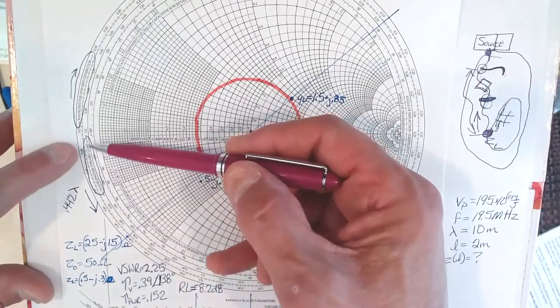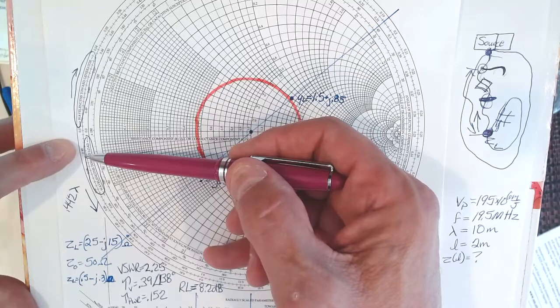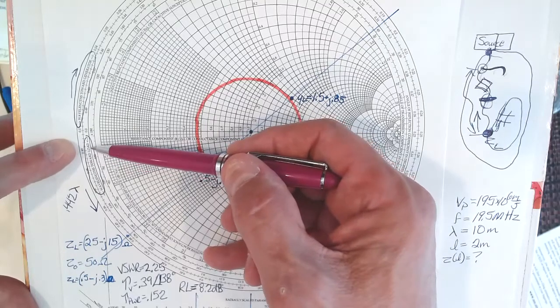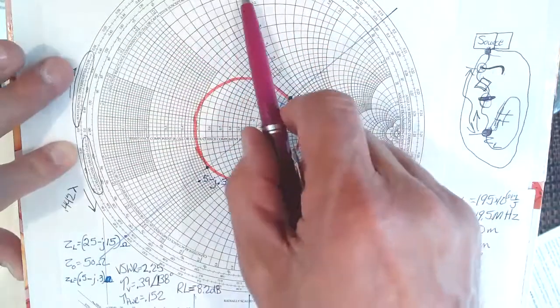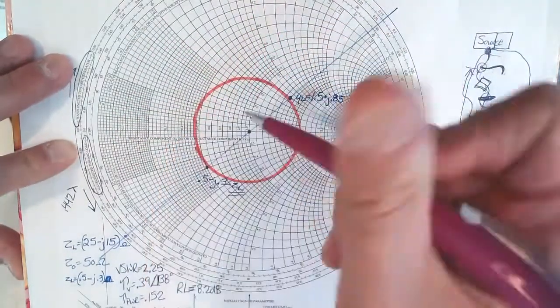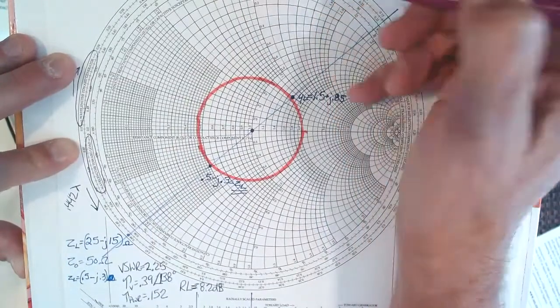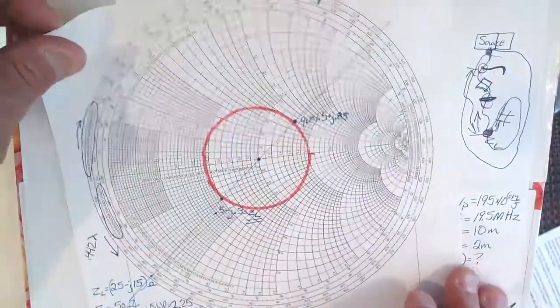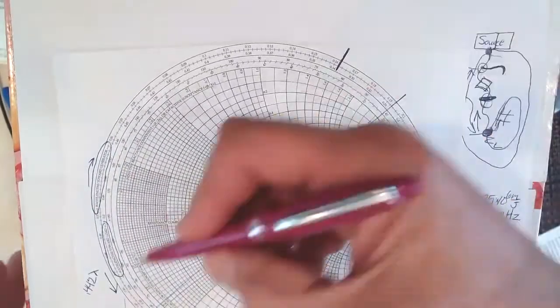So wouldn't I have to go up to 0.5 and then go another 0.162? So I'm going to go another 0.162 right up to here. Oops, forgot. That whole thing doesn't go on there. Right up to there.